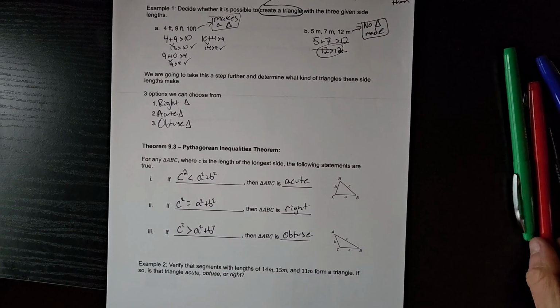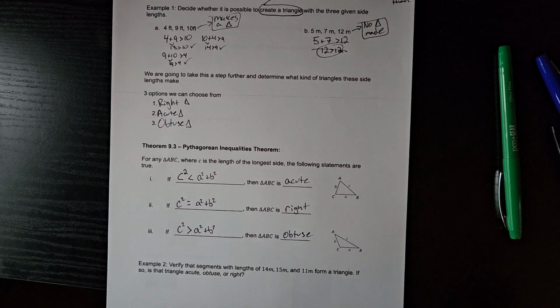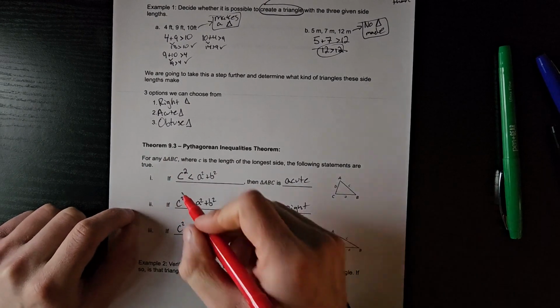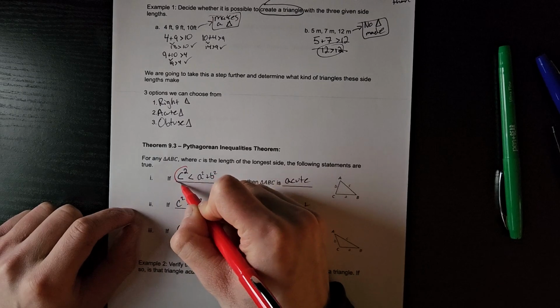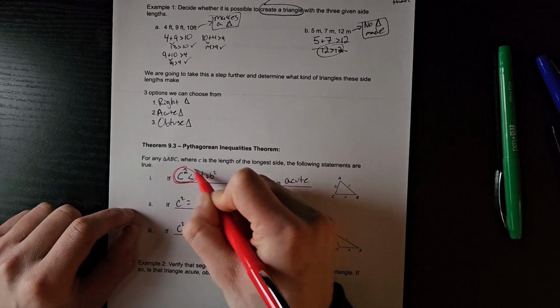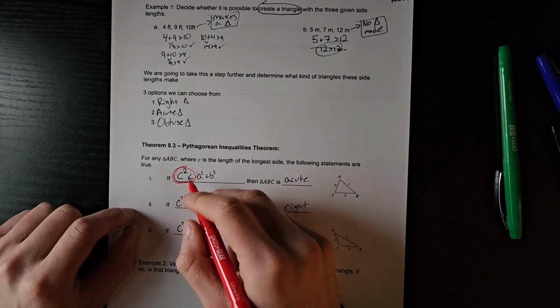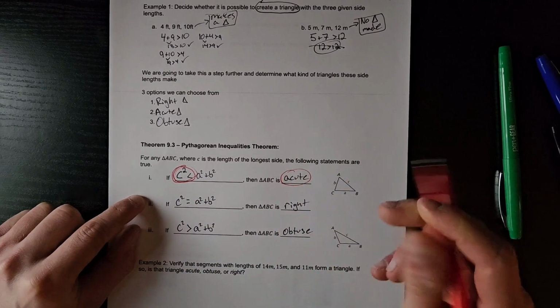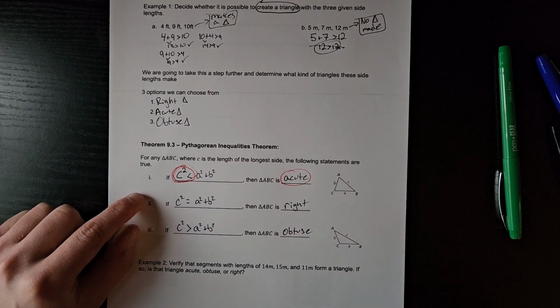One thing to know, and something that is clever about the way we write the Pythagorean theorem, is our placement of c. If c is always going to be less than our sum, then it's going to be acute. So think of it: if c is smaller, then it's going to be acute, because acute is the smallest kind of triangle, has the smallest angles.